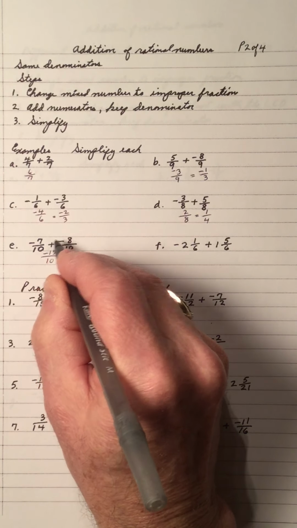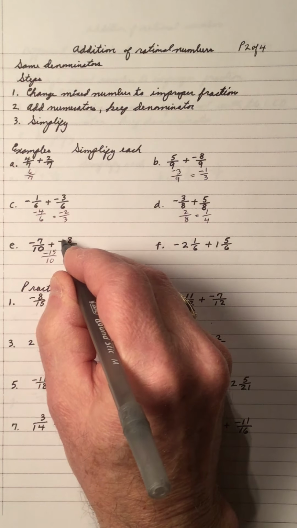When you add two negatives, you add them up and take a negative. And you can do two ways here. You can divide by 5 first to get a negative 3 over 2. And then you can divide 2 into 3 goes 1 and 1/2, 1 left over, and it is negative.